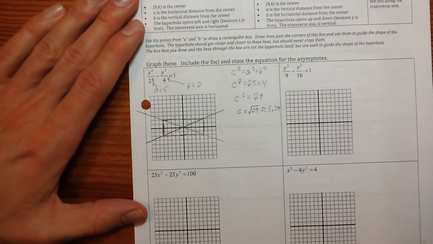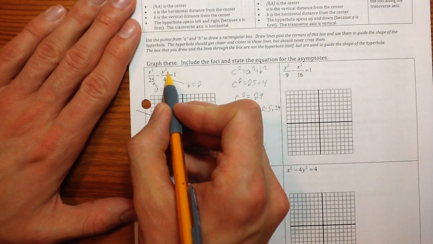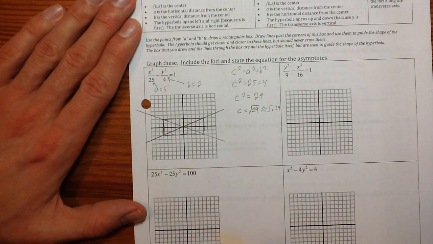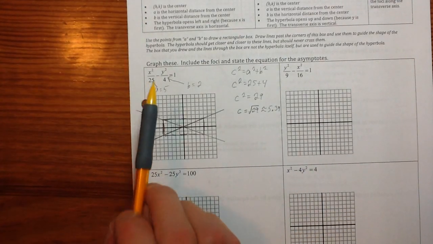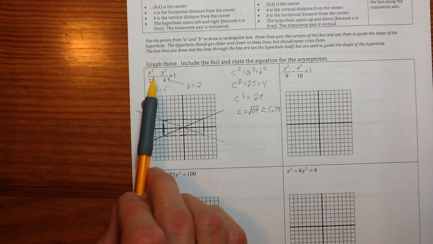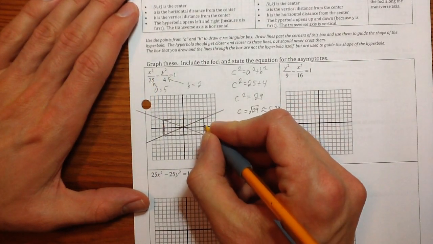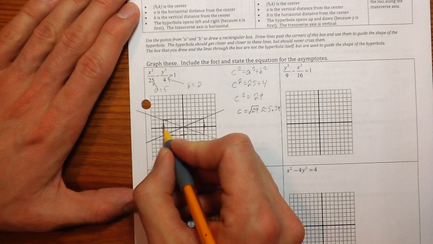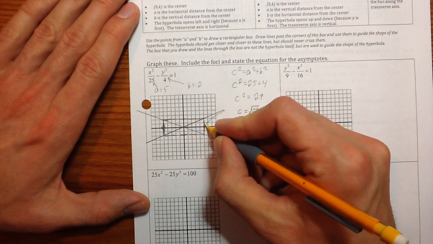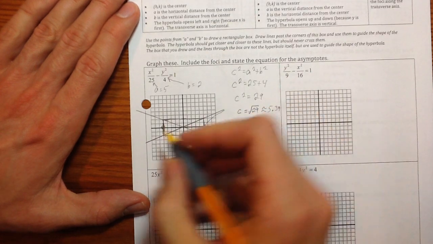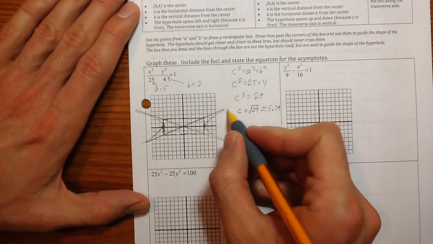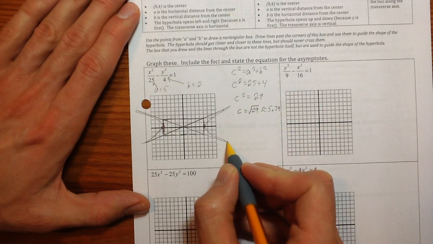By the way, I didn't mention this, but it kind of goes without saying. The center is at 0, 0, and it's at 0, 0 here, and here as well. All right. This one opens left and right because it has a leading coefficient that is x, and the x is positive. This is a vertex. This is your other vertex, and it's going to open like that and like that. There we go. It's going to get really close to these lines but never actually cross them.